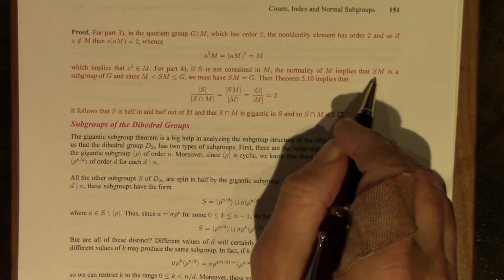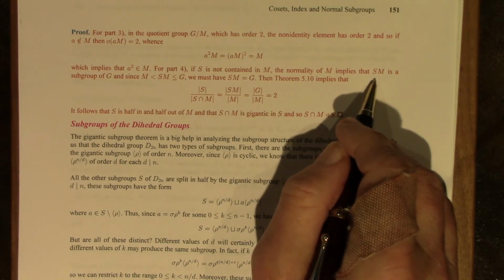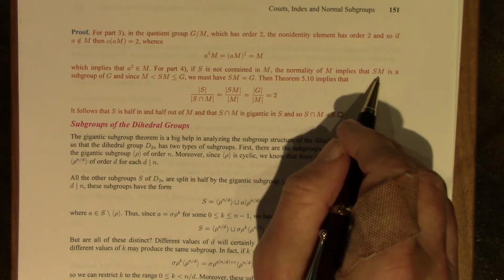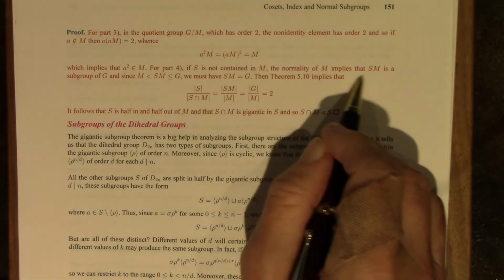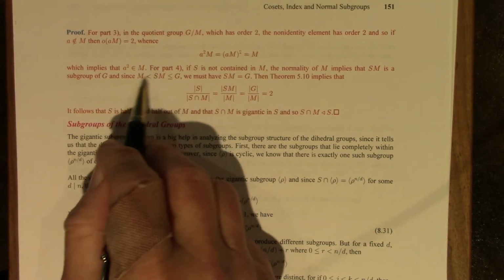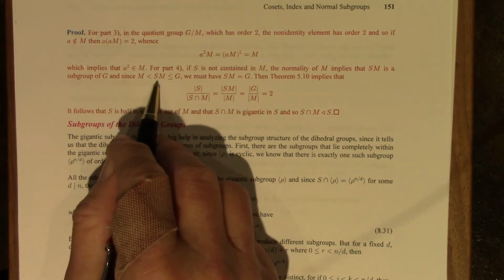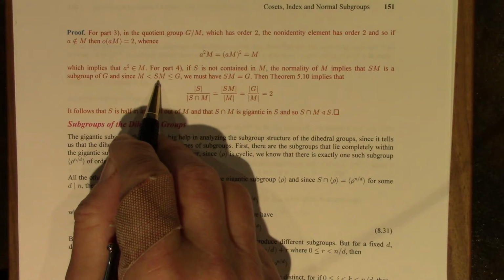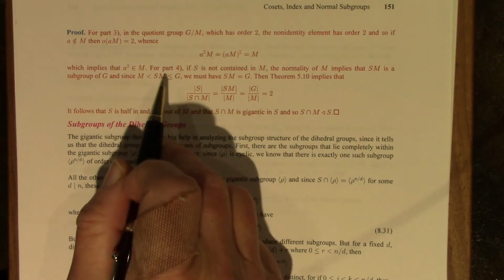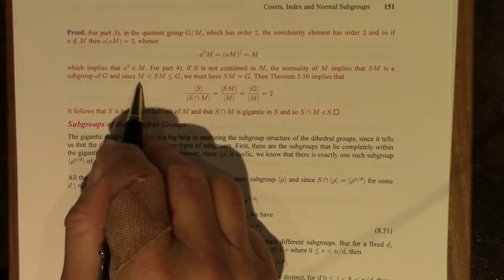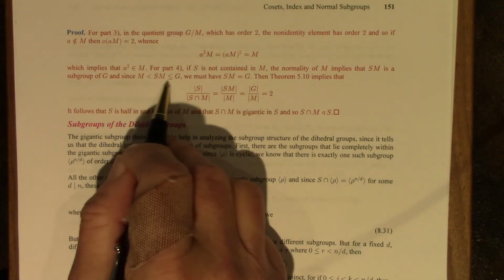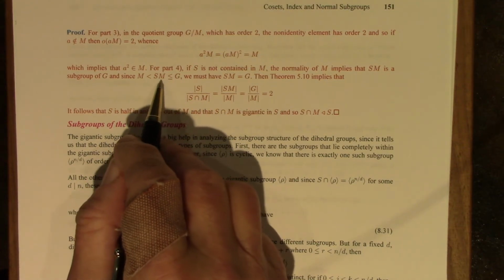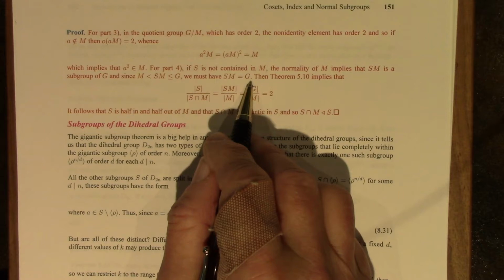It'll be a subgroup if and only if the factors permute. If one of these factors is normal, then these two will permute. So the situation we have is that M is a proper subgroup of SM, which is a subgroup of G, but since M is a gigantic subgroup of G, there's no room in between. So SM actually has to be G.